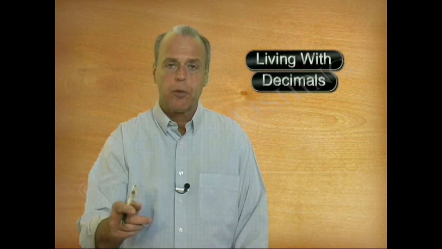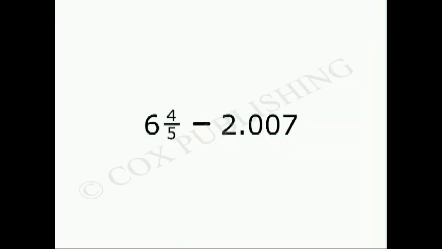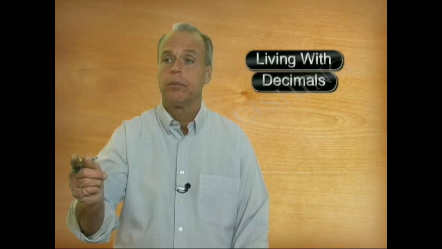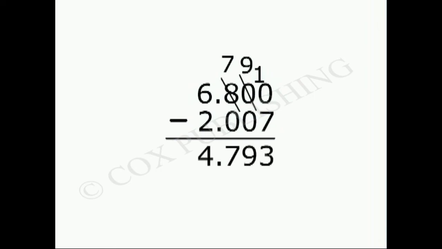Correct. One more subtraction problem, then we'll do several word problems to make sure we understand decimal subtraction. What is 6 and 4/5 minus 2 and 7 thousandths equal to, Bruno? Okay, in order to change 4/5 to a decimal, I have to divide 5 into 4 and I get the decimal 8/10. Then you have to line up the decimal points in the numbers, then place a decimal point in my answer. Next, I have to add 2 zeros in order to be able to subtract. I have to borrow from the 8 all the way to the last 0. The answer is 4 and 793 thousandths.